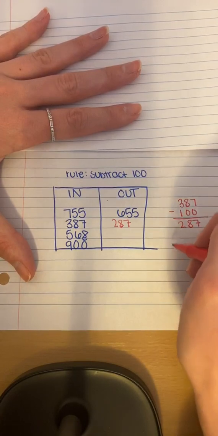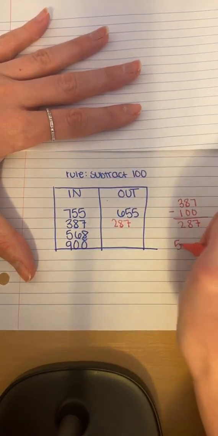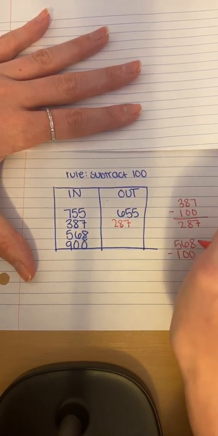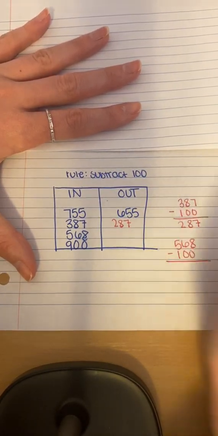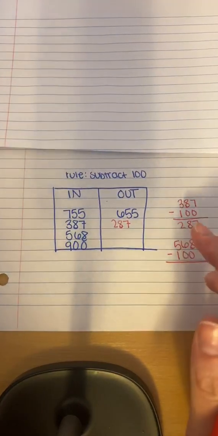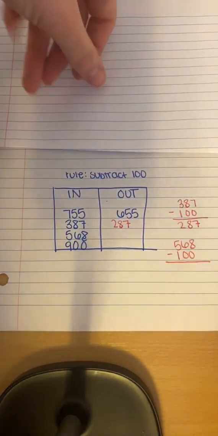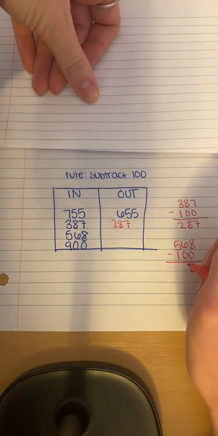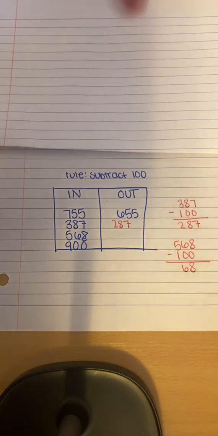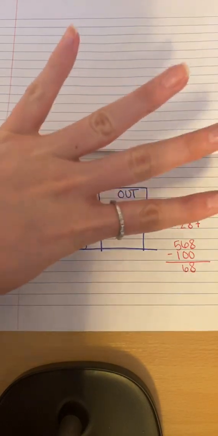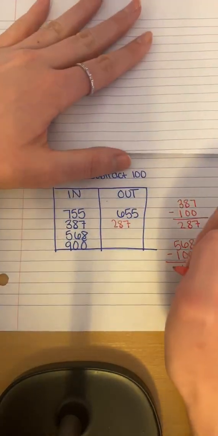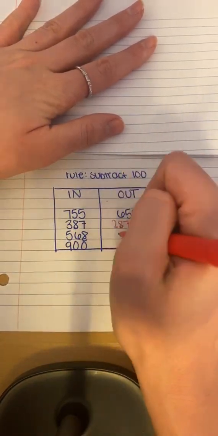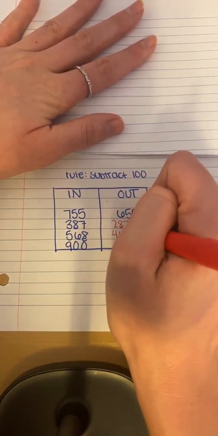So now let's check with another one. Our next one is 568. Subtract 100. Remember, the bigger number is always on top. So now we're going to solve for this one. If I have 8 and I take away nothing, I'm left with 8. If I have 6, take away nothing, my answer is 6. But if I have 5 and I take away 1, I'm left with 4. So then our 568 turns into 468.